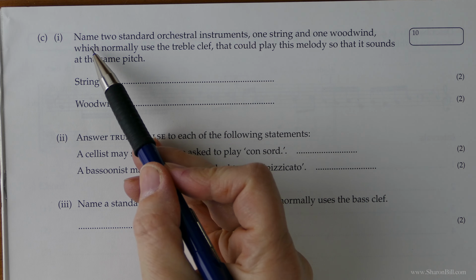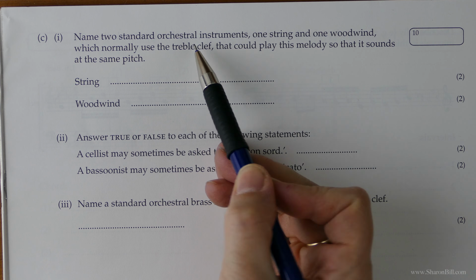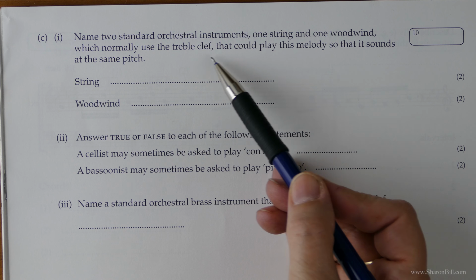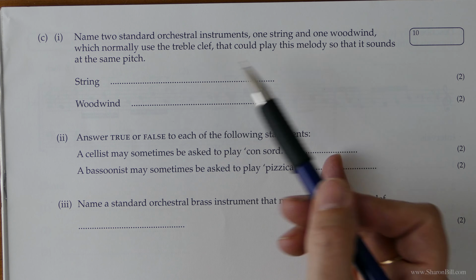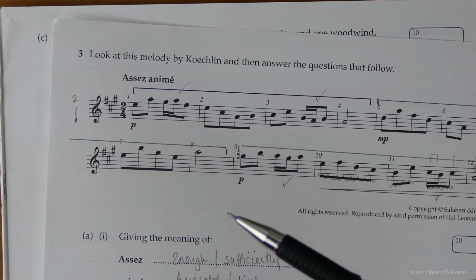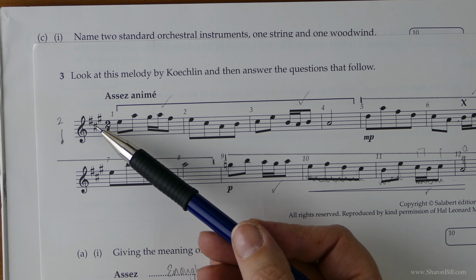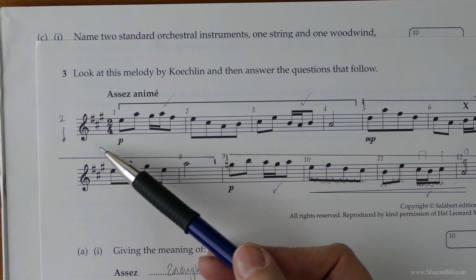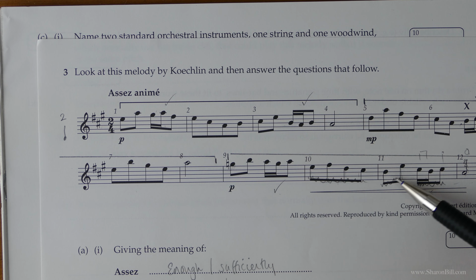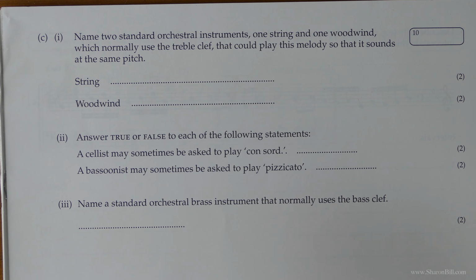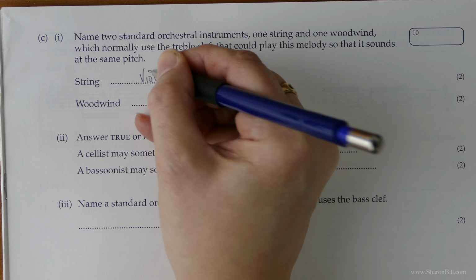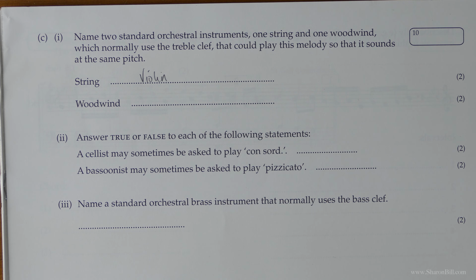So we're asked to name 2 standard orchestral instruments, 1 string and 1 woodwind, that would normally use the treble clef that could play this melody, that it sounds at the same pitch. So we're looking for a treble clef string instrument and a treble clef woodwind instrument that can play in the treble clef up this higher register here. So the string instrument would be the violin. That's the highest of the string family that plays in treble clef.